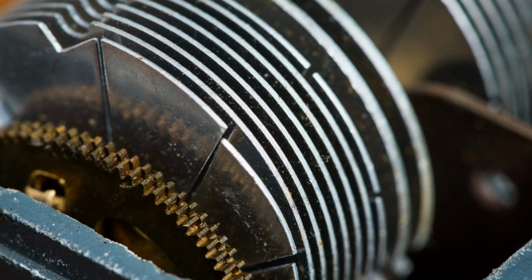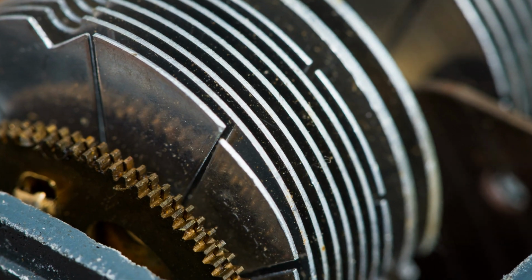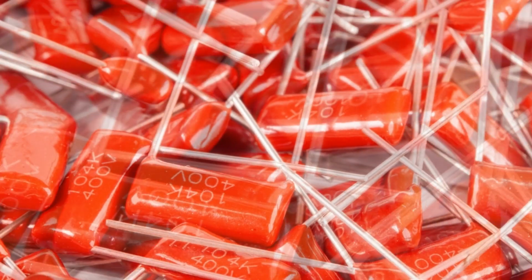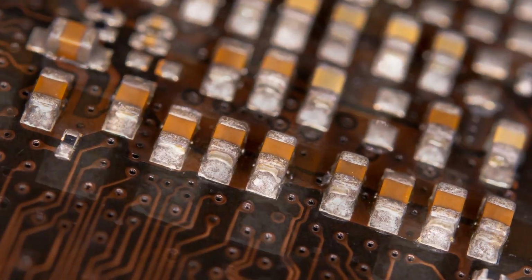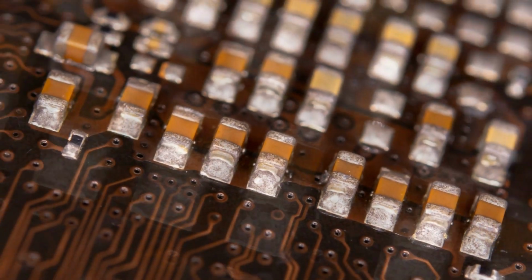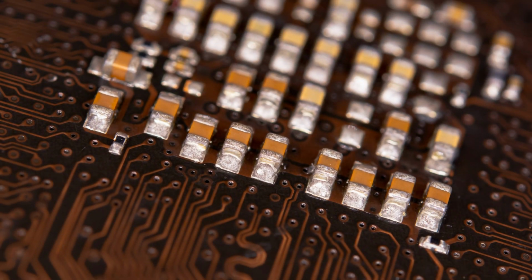4. Tantalum capacitors. These are polarized capacitors with a high capacitance per unit volume. They are commonly used for applications such as power supply filtering, energy storage, and decoupling.